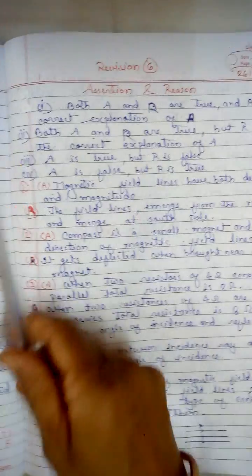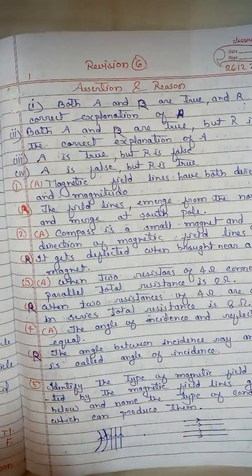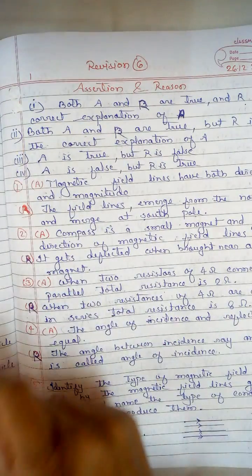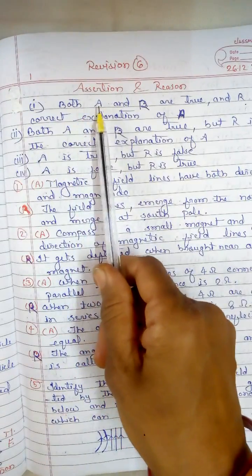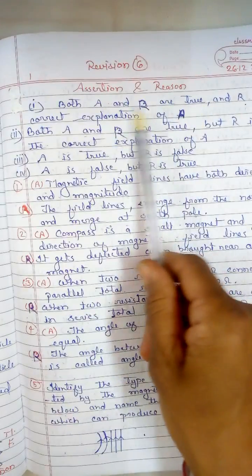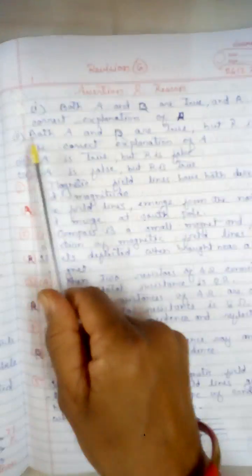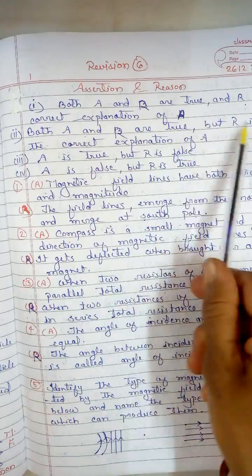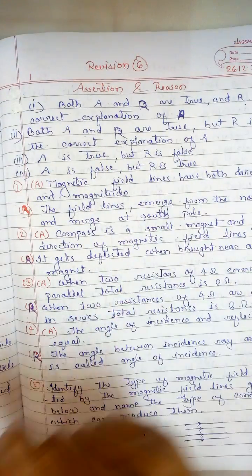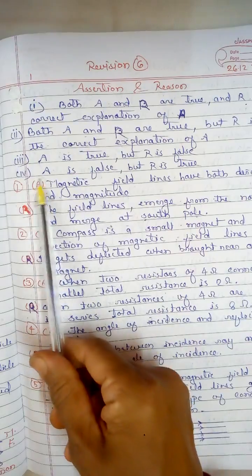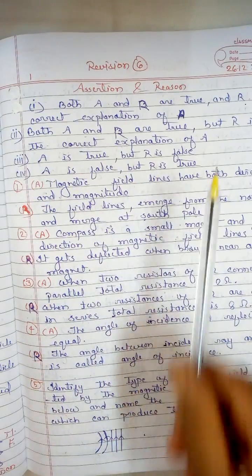Students, in this revision 6 we are going to see some questions based on assertion and reason. Here 4 options have been given to us. First, both assertion and reason, A and R, are true, and R is the correct explanation of A. Second, both A and R are true, but R is not the correct explanation of A. Third, A is true but R is false. And fourth, A is false but R is true.